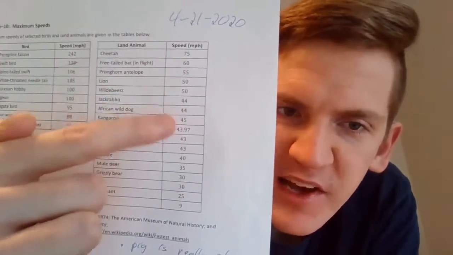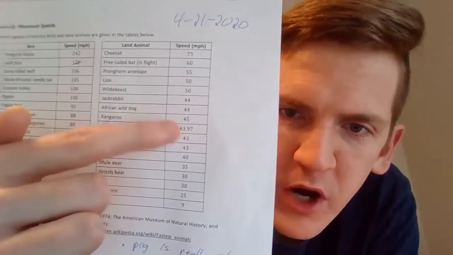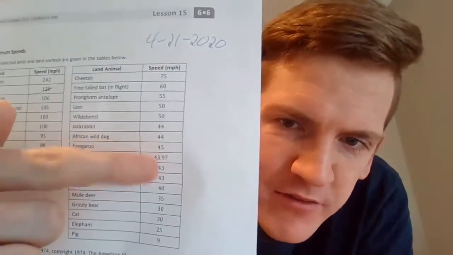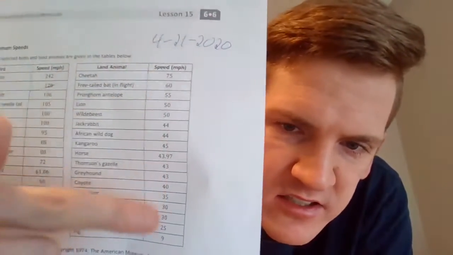So I would expect an average to be probably somewhere in the 40s, I would think. I haven't found it, so I really couldn't tell you. But I would expect an average somewhere in the 40s just because the data stays fairly consistently spread out, if I wanted the average speed for animals.